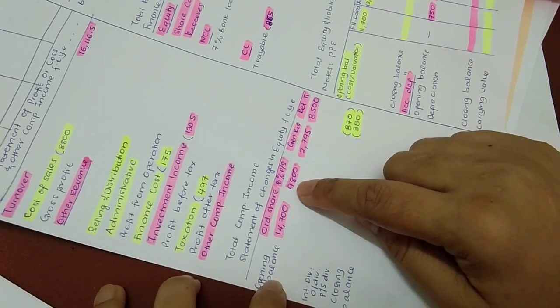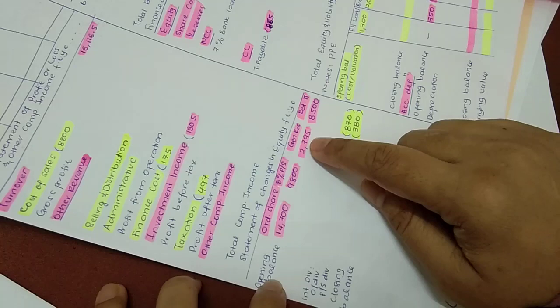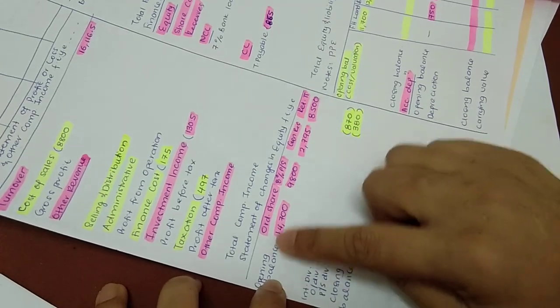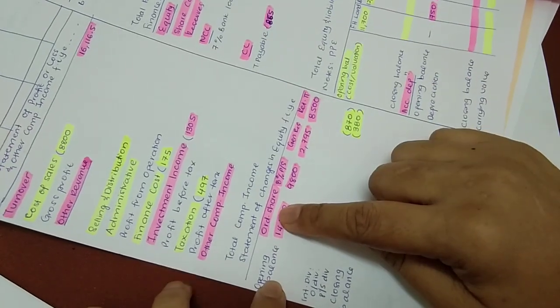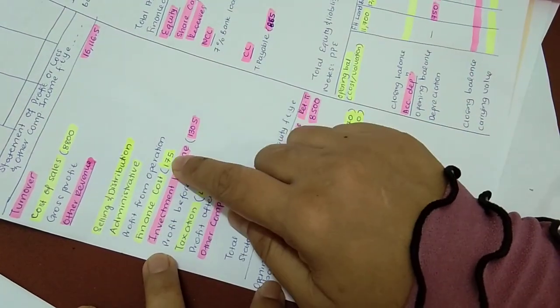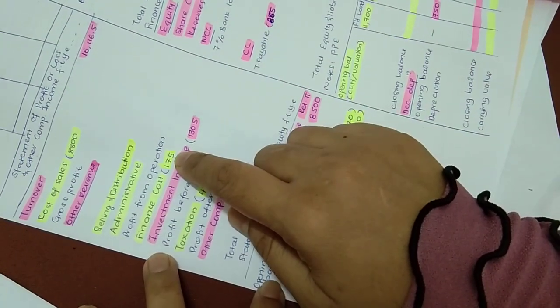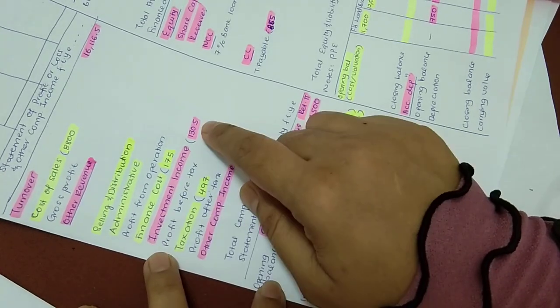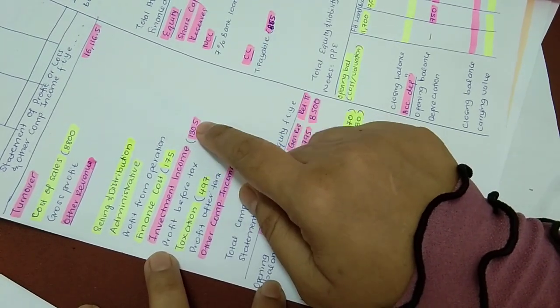And then you have preference share 9,800. Then you have general reserve 2,795. Okay, post to the opening balance. Alright, followed by the interest on loan. So interest on loan will be part of the finance cost, 175, a debit balance, so column debit. Then you have investment income 1,305, so column credit.